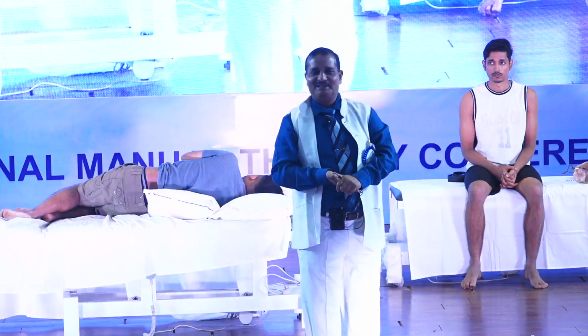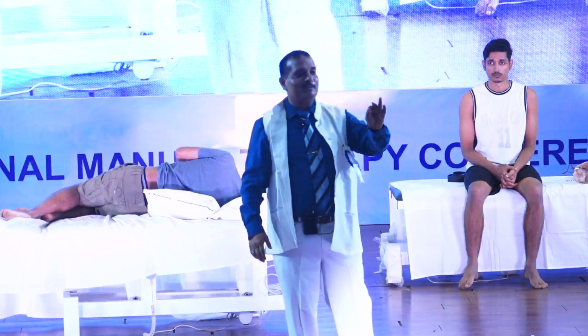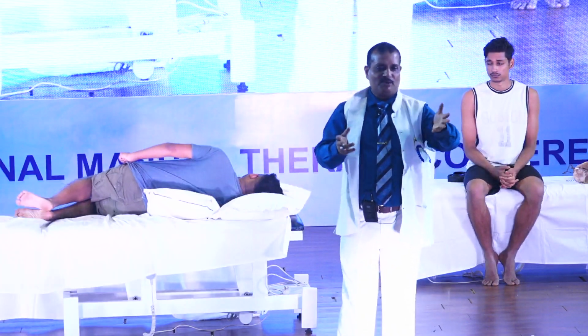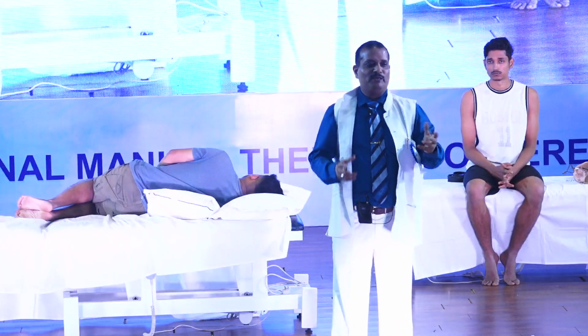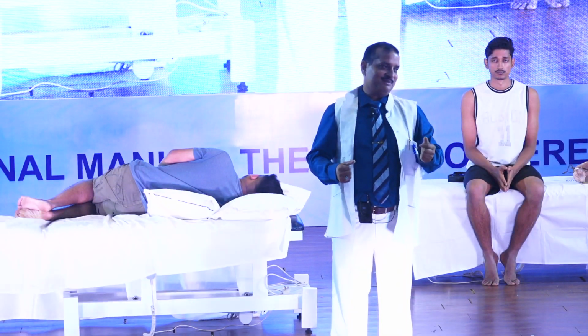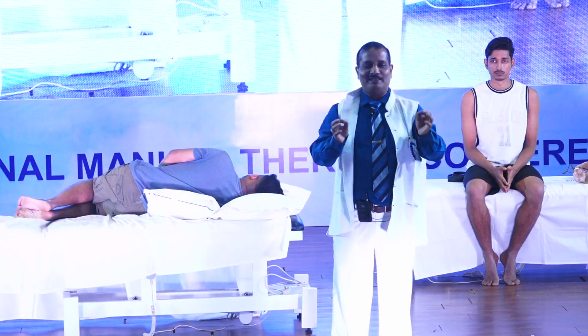So one important principle, not only of rehab but maybe of personal management, is that instead of doing hard work, do smart work. So do smart work with 30% effort.